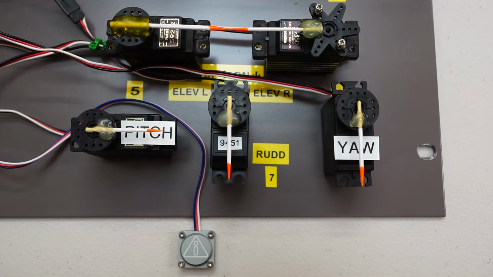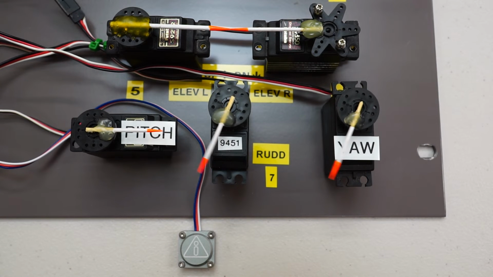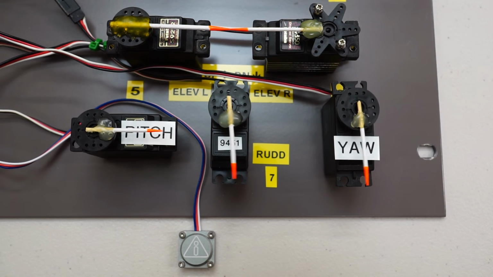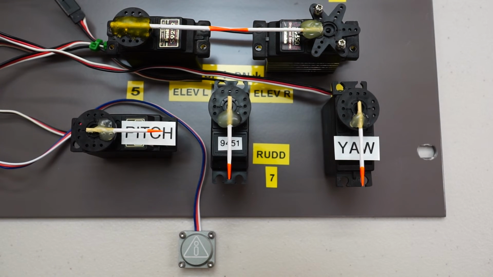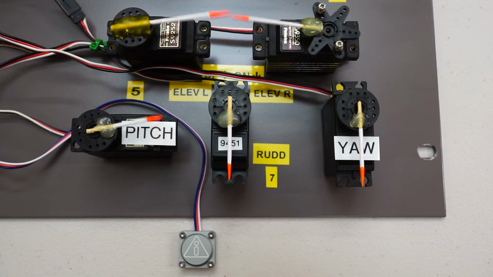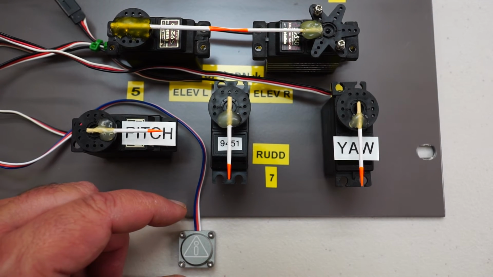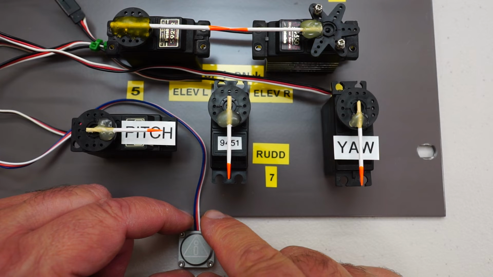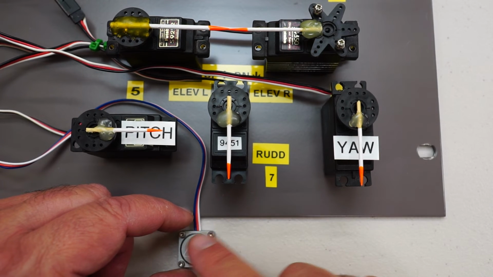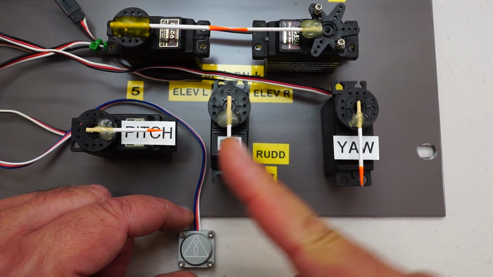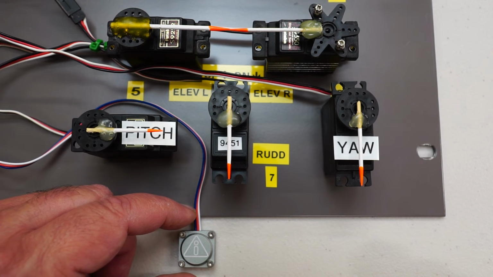So we've got pitch and yaw. There's the yaw, I'm just moving my rudder stick. So I've got yaw and pitch. Let's have a look at what happens when I move the gyro. Remember, if we turn the gyro sensor anti-clockwise, we're getting a right servo correction.